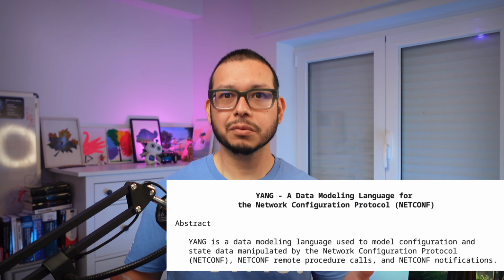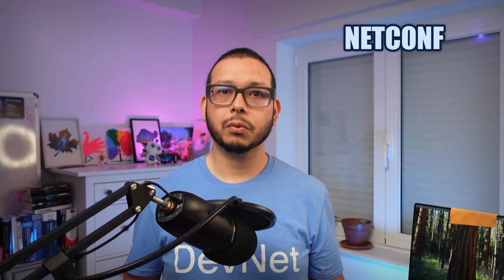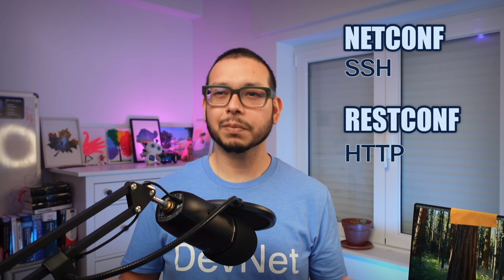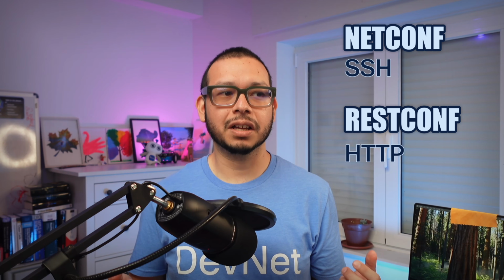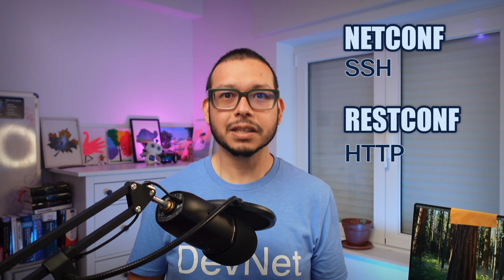I wanted to work with model and structured data. In networking, that means YANG models, but that has their own challenges. To work with YANG, you need to pick a transport and find the path of the data you want to get. For transport, we have NETCONF, which uses SSH, and RESTCONF, which uses HTTP. But I wanted to play with something newer and more performant. And that's when I chose gNMI, which is pretty fast.